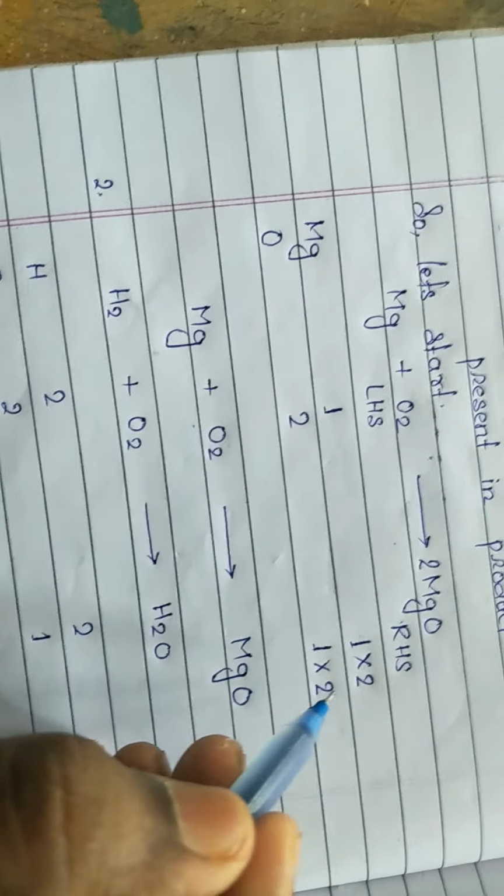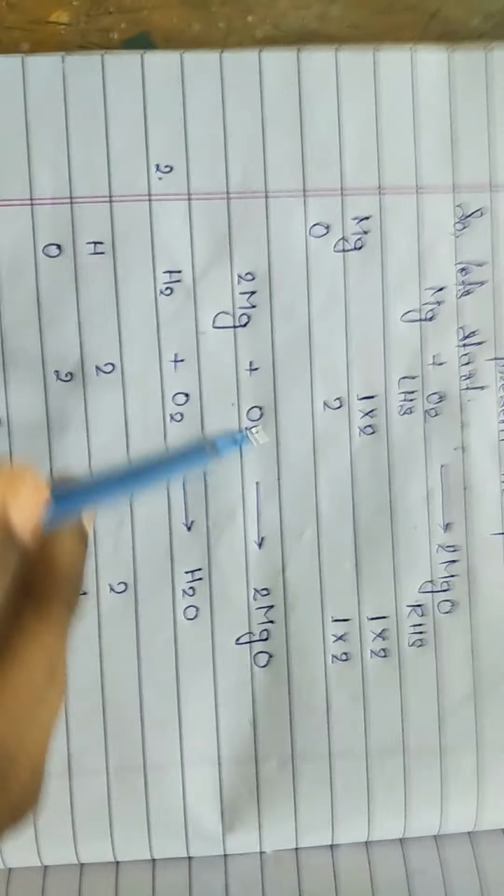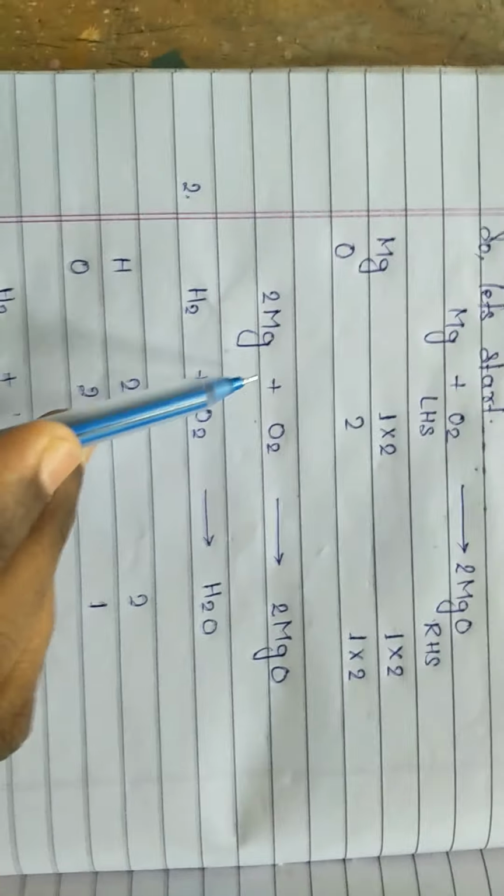So our equation becomes 2Mg plus O2. After reaction it will become 2MgO. The number of magnesium in the reactant is 2, and in the product also 2, and the number of oxygen is also 2 and 2. That means you can say that this equation is a balanced equation.